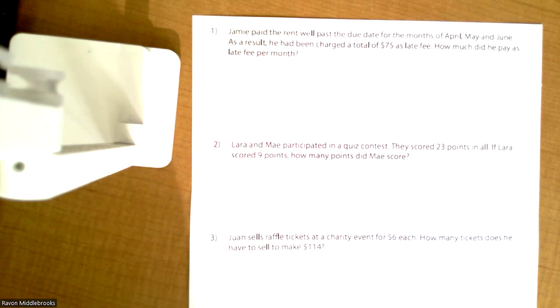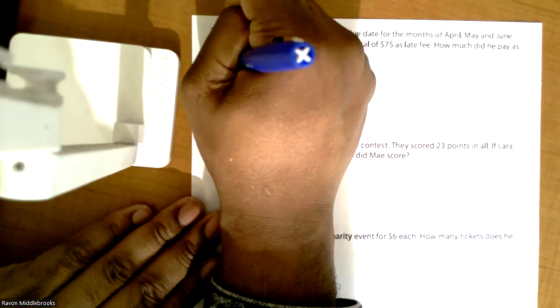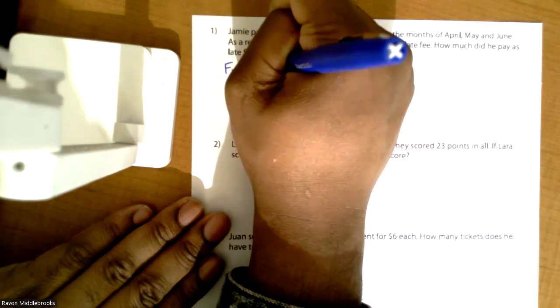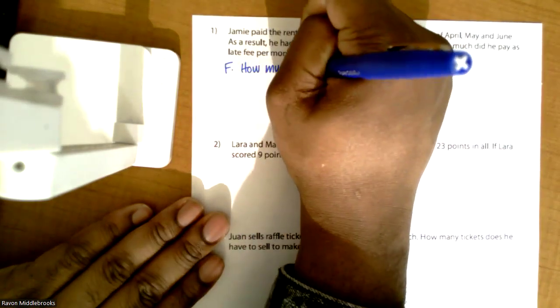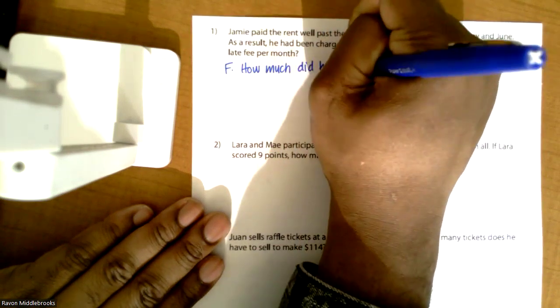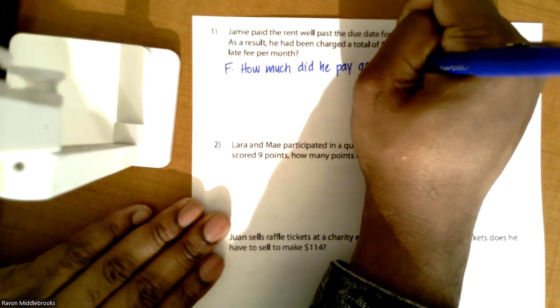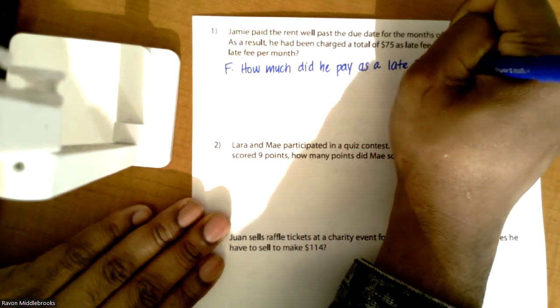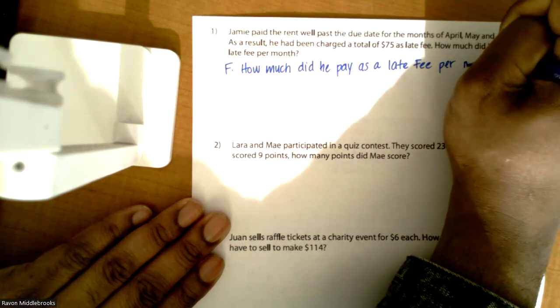Jamie paid the rent well past the due date. If she paid rent past the due date for the month of April, May, and June, as a result, he had been charged a total of $75 a late fee. How much did he pay as a late fee? How much did he pay as a late fee per month?